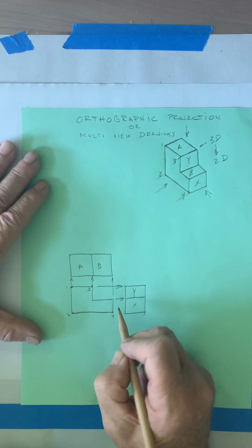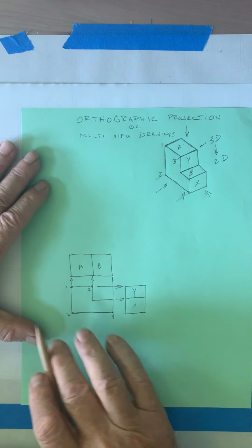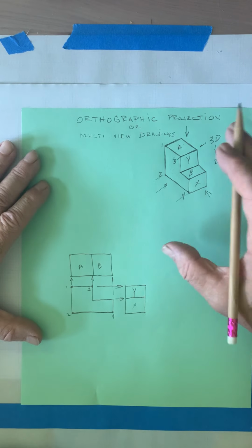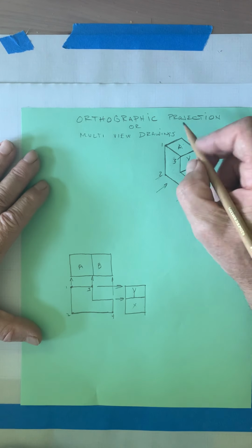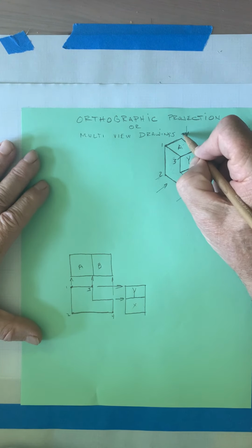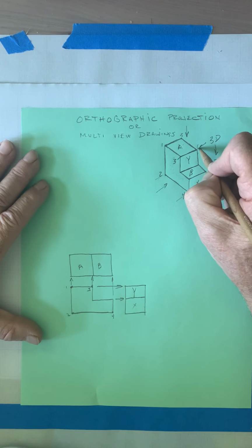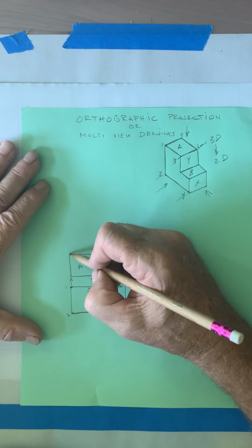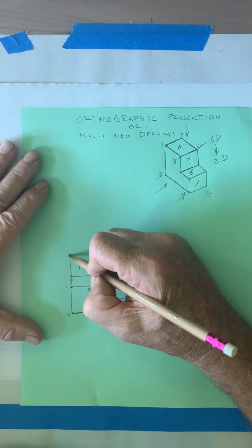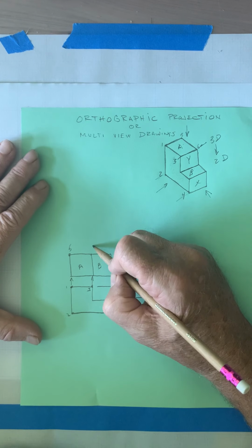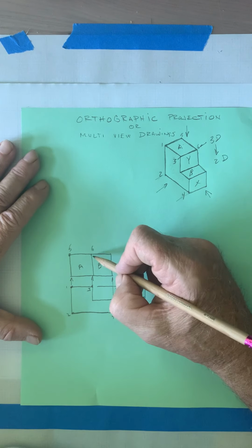This numbering system is going to be important for us in the future because it's going to help us keep up with lines and surfaces and things like that as these get more complex. Okay, and then back here, this is going to be corner 5, and this is going to be corner 6. So in the top view, this is 5, this is 6, okay?